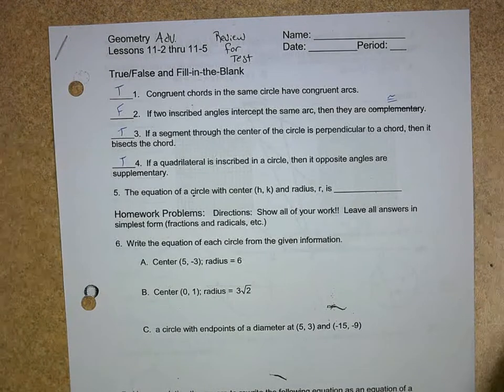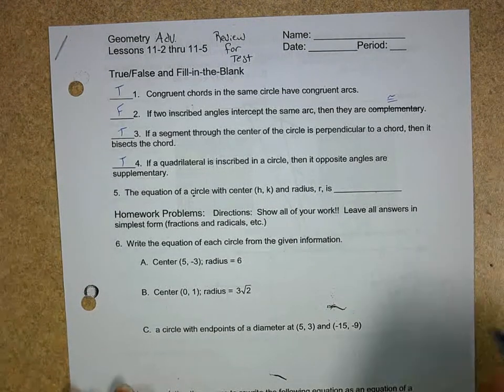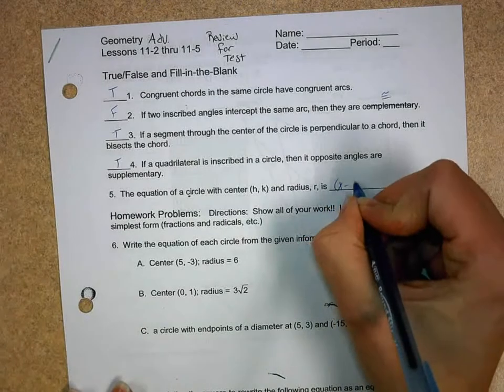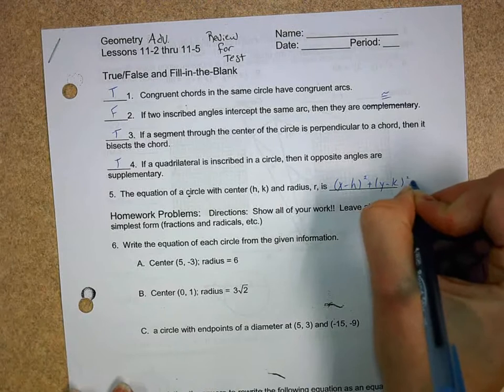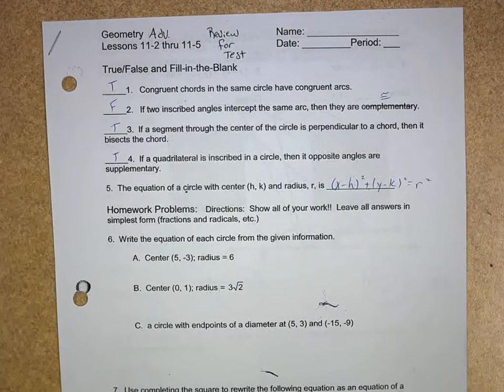And I also want you to know the standard form of the equation of a circle with the center (h, k) and the radius r. This is one you should have memorized. (x minus h) squared plus (y minus k) squared equals r squared. This is the only form of an equation of a circle you're going to work with this year. You will see long advanced forms later, but this is the basics that you're going to get.